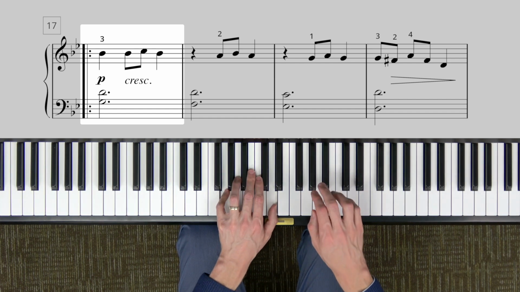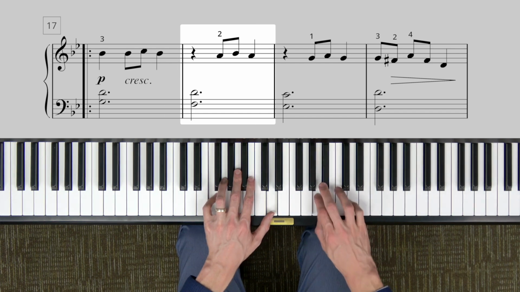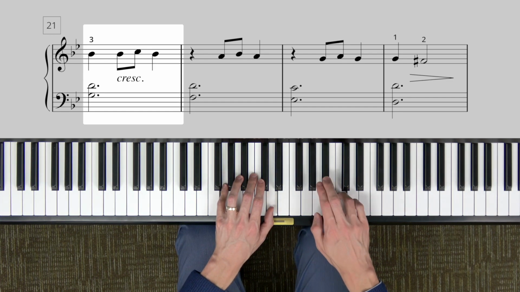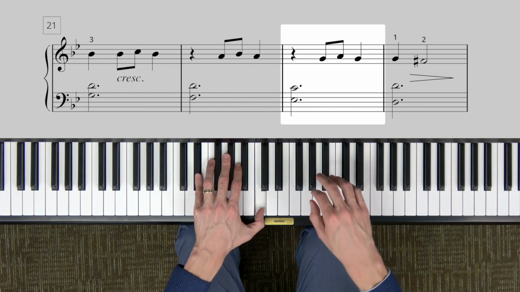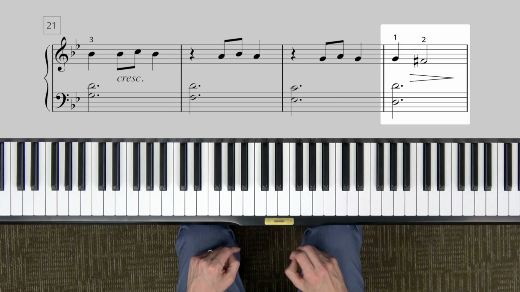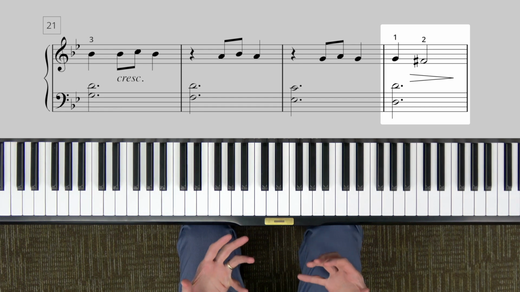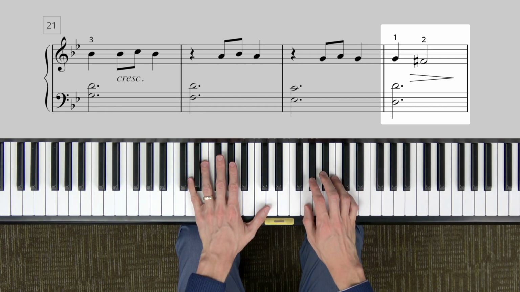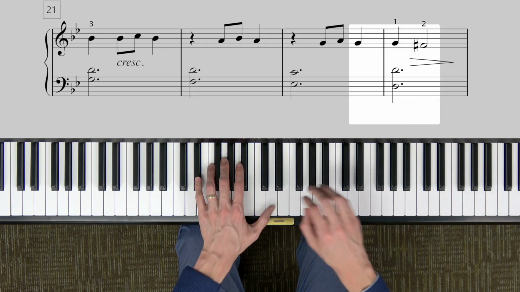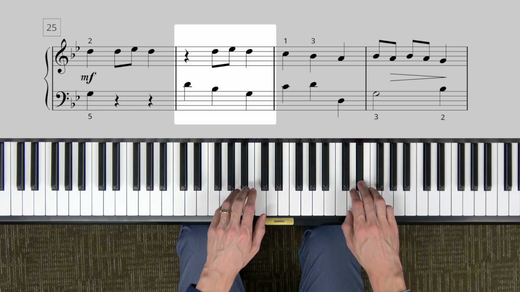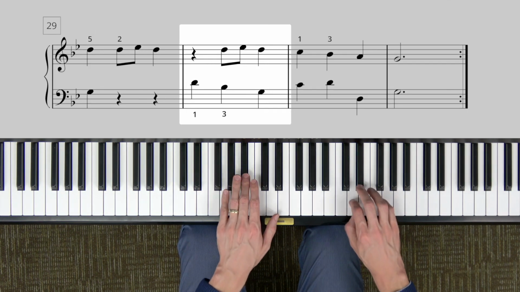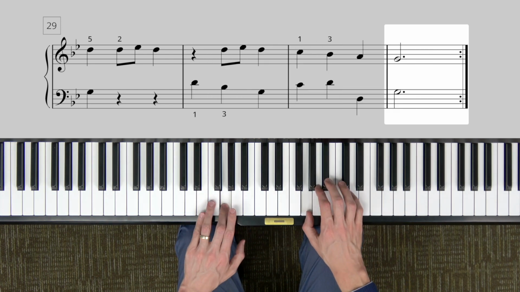Ready, go. 1, 2, 3, 1, 2, 3, 1, 2, 3. And I slow down just a tiny bit right there because it's the end of the B section, and that helps our ears get ready for the return to the A section. And then we're right back to the normal tempo. Then it repeats.